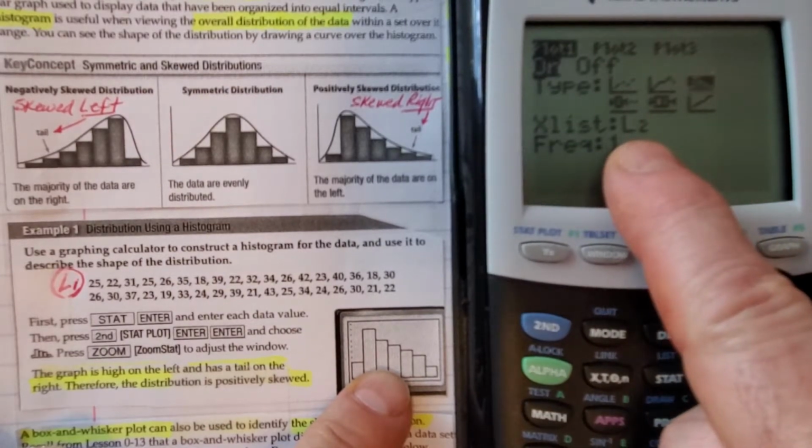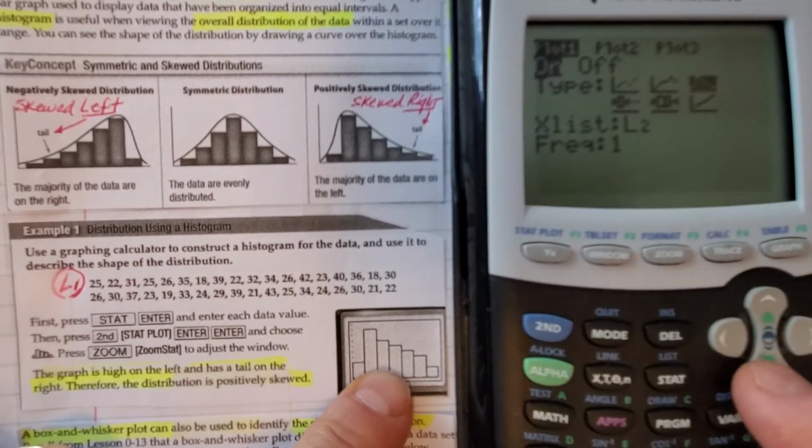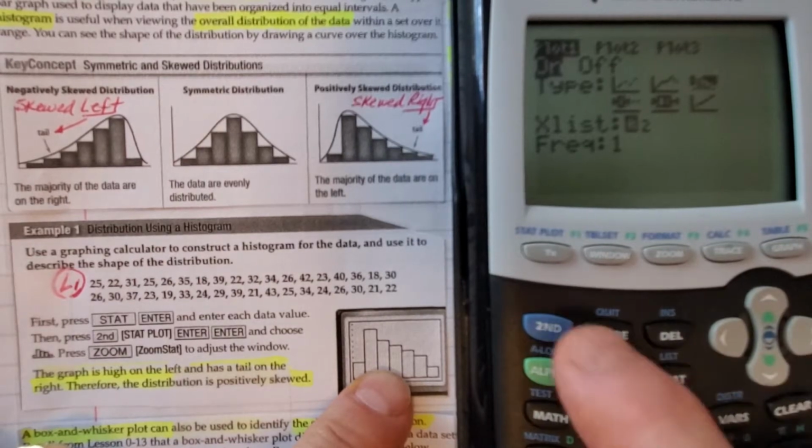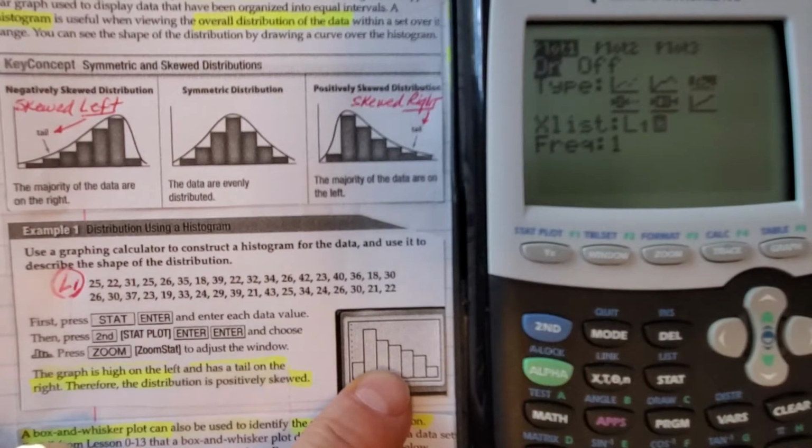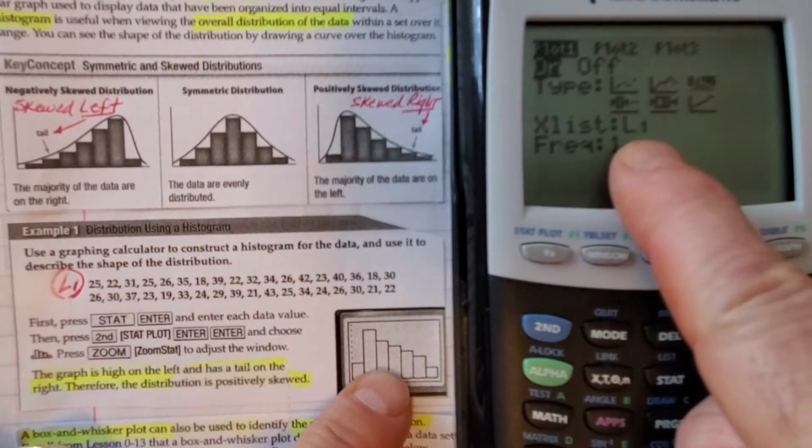Now I want list 1. Right now it's list 2, so I need to go down to it, and I need to go second. List 1 is over the 1 key down at the bottom. You'll find it in blue. All right, so I turned on list 1.